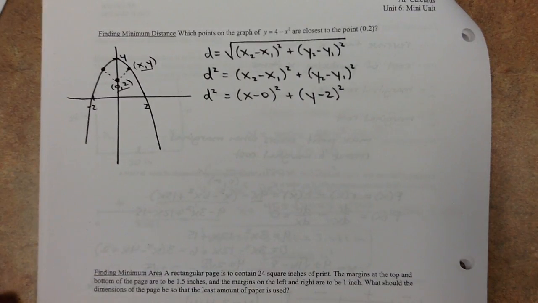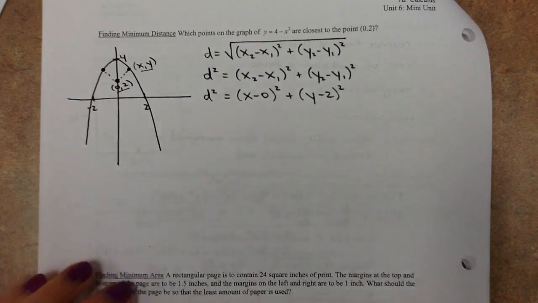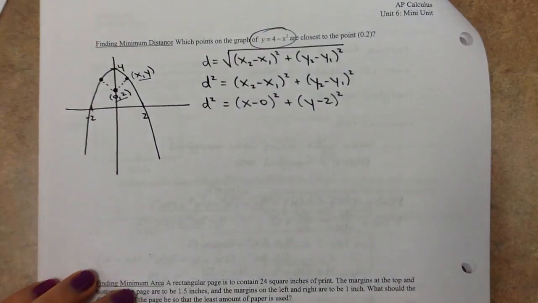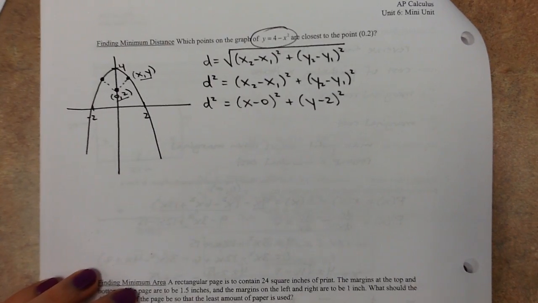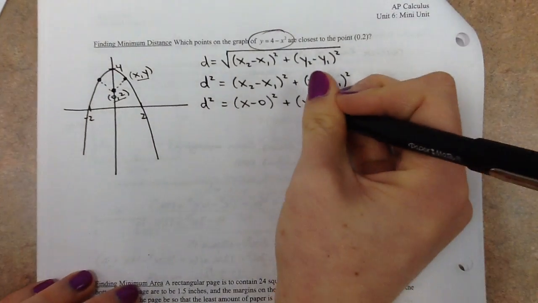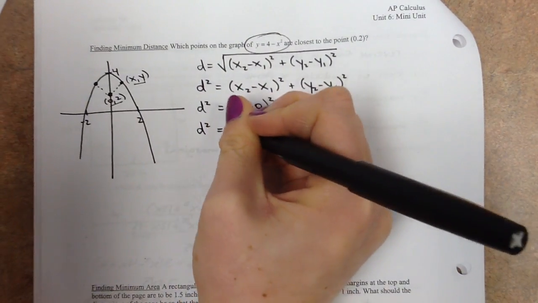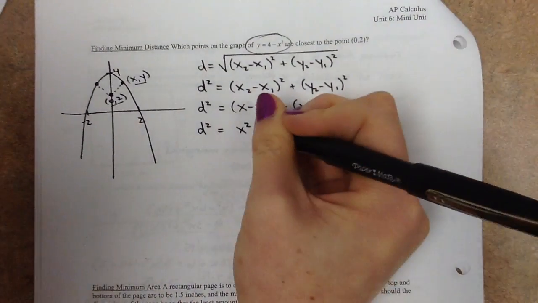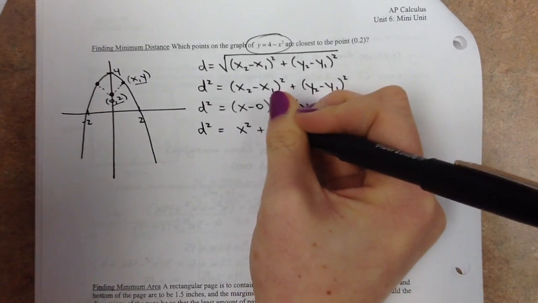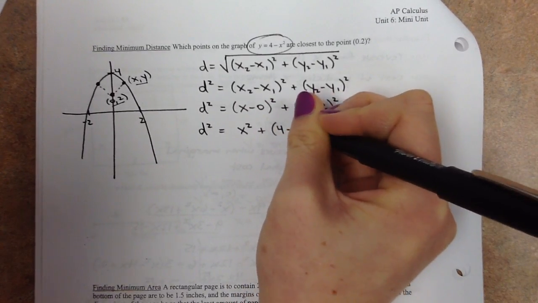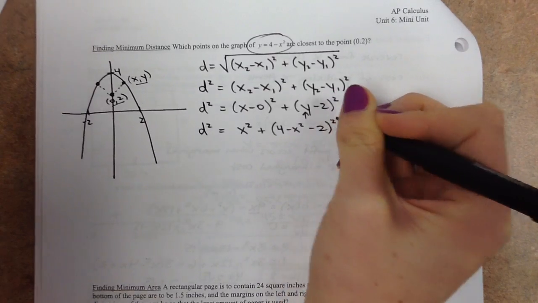Okay, and we've learned from previous optimization problems you cannot optimize if you're still dealing with two variables. So we make some sort of substitution. Well, here's the substitution. I know that the y value is 4 minus x squared, so I can sub in that right there. So that just ends up being x squared, and then plus y gets replaced with 4 minus x squared, and then minus 2 squared.